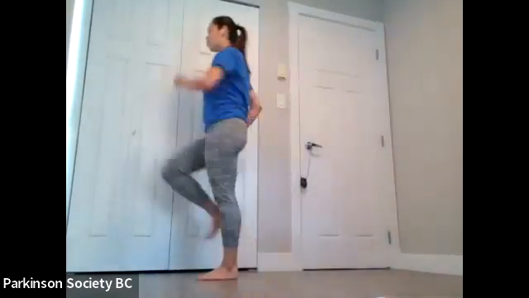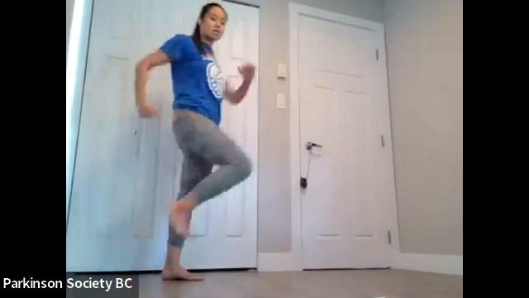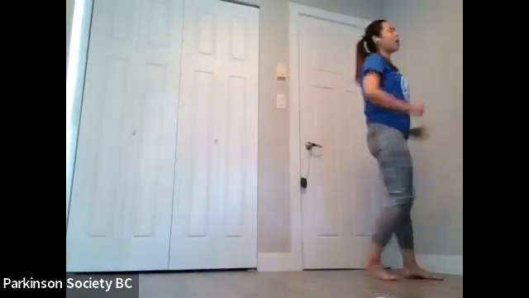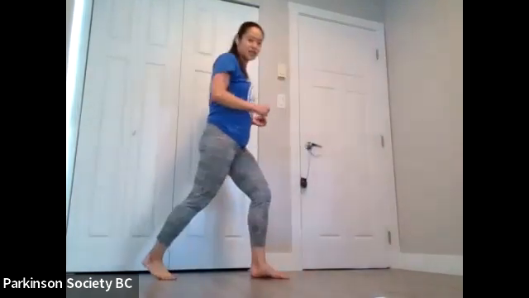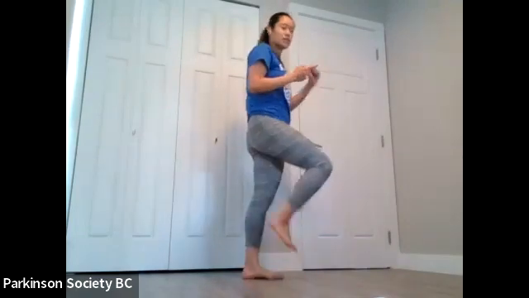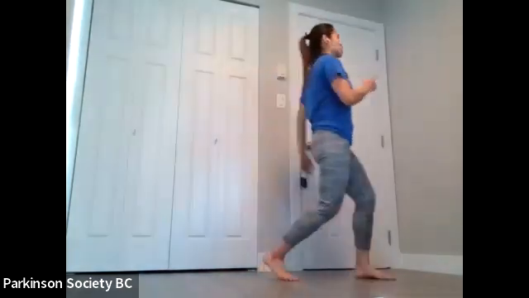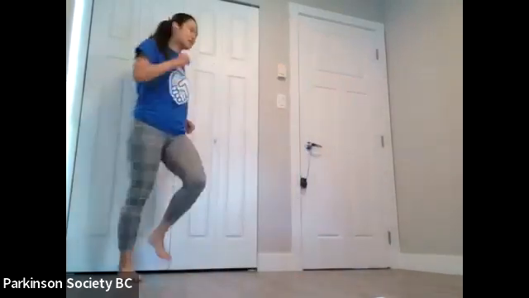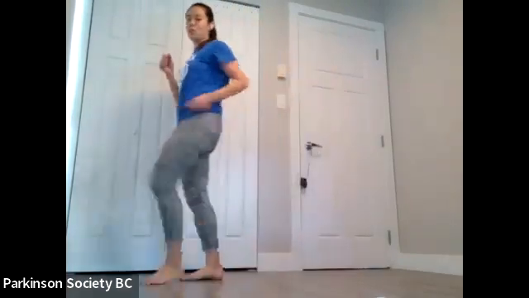So, while you're marching with your high knees and swinging arms, when I say pivot, I want you to pivot in the other direction. If you're walking this way, and then all of a sudden you hear pivot, you stop and pivot in the other direction, turning 180 degrees. Make sense? So if I say pivot, pivot the other direction and keep walking.